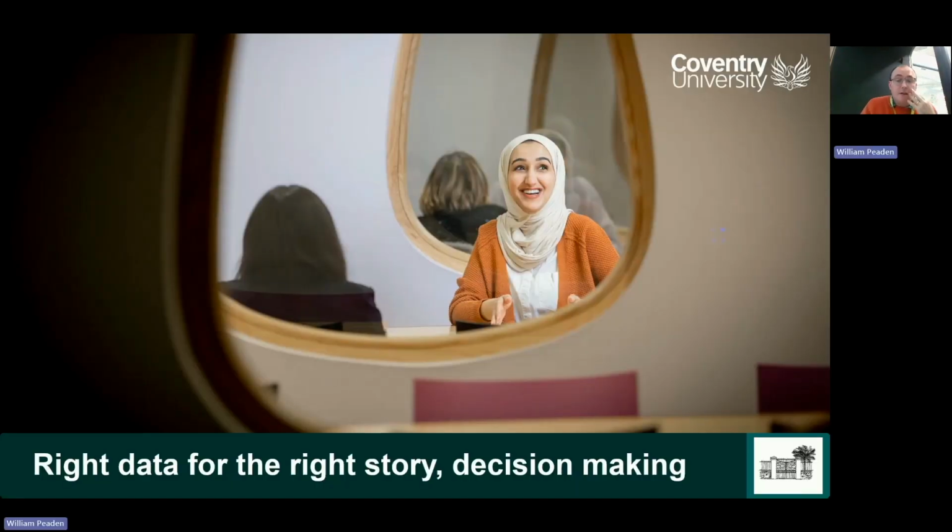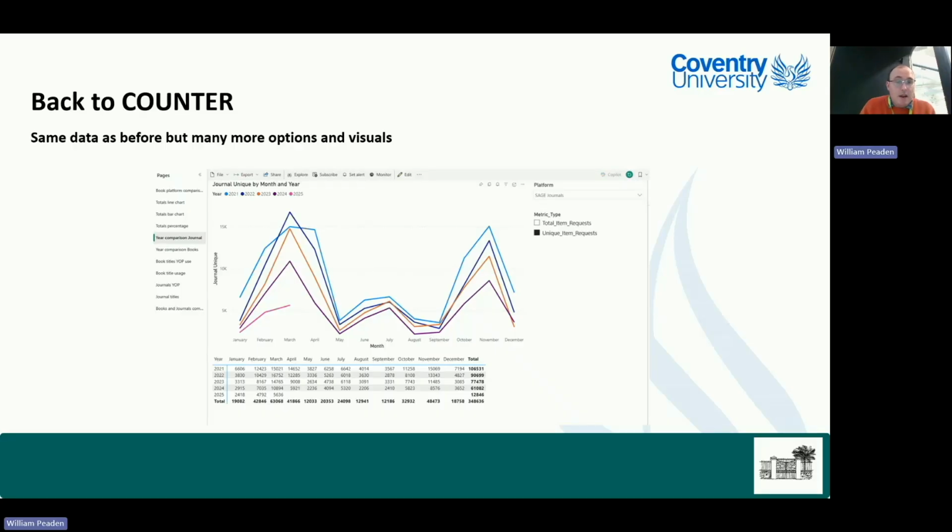But obviously we need data for decision making. So here we're looking at Sage journals, and we can see the usage of Sage journals over time. So we might be questioning the use of a particular subscription, but potentially we might be asking, has the school not been engaging with the journals? Has the teaching shifted? But this gives you a nice picture of the data over time, again, but a bit more focused.